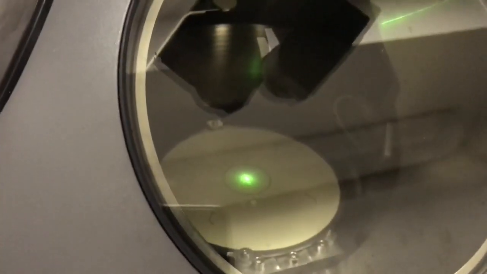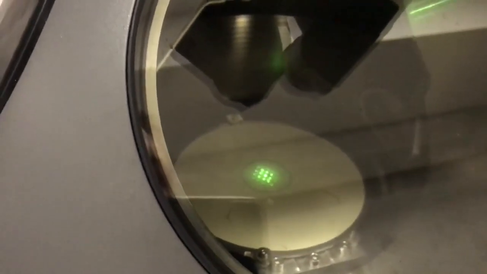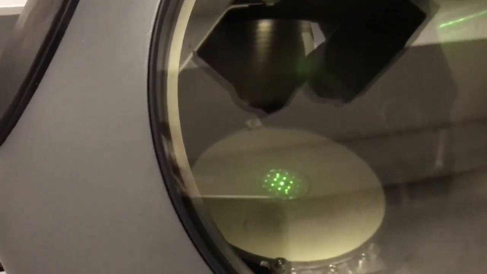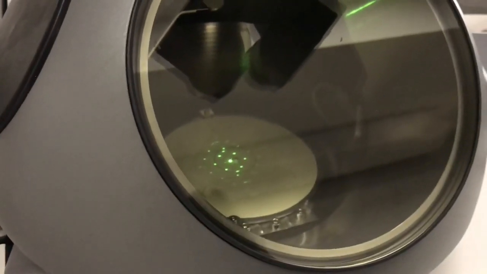So now you can see the diffraction pattern. I'm going to go ahead and increase the camera length here. Okay, and we'll go a little bit more. We'll see if we can get that a little bit better. Okay, a little bit better focused.